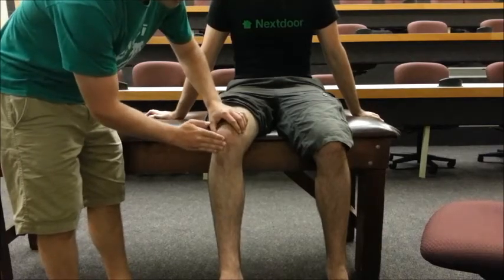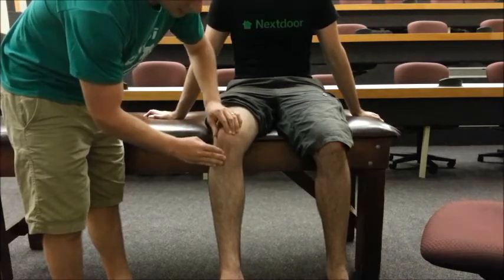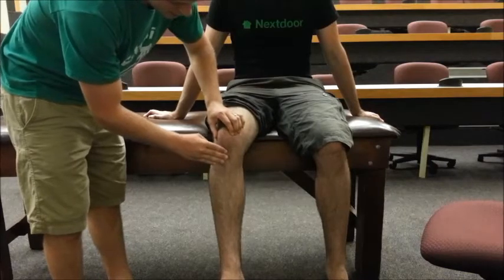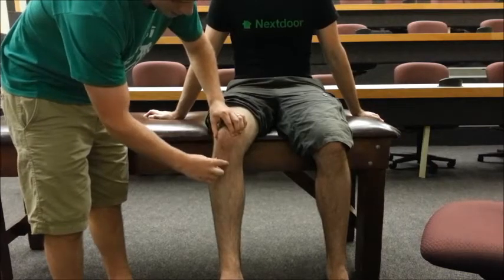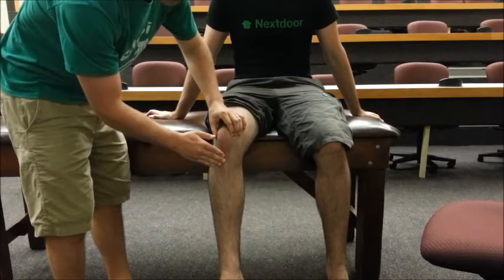Directly inferior to that, we'll find the tibial tuberosity, which is a bump on the patient's tibia that is connected to that patellar ligament, and it's just inferior to that patella. This is a bony tuberosity, the superior portion of the patient's tibia.